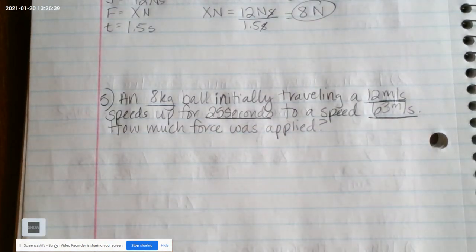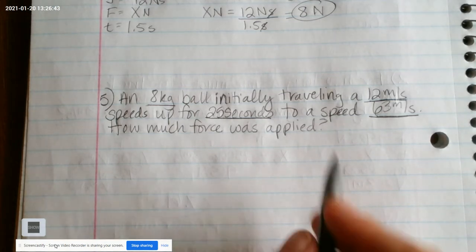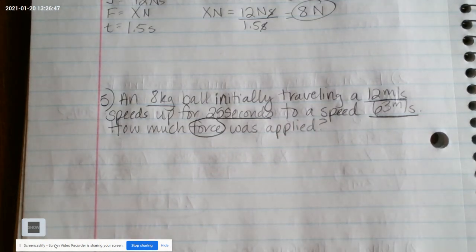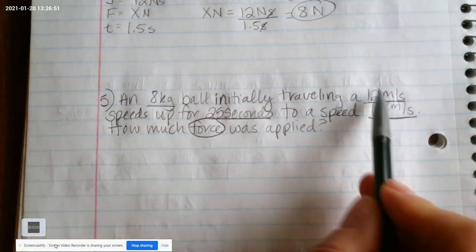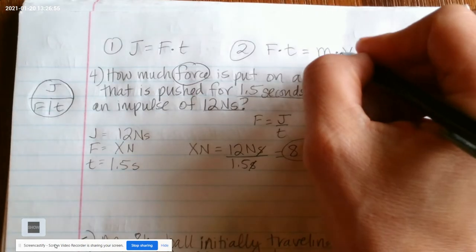They gave us two velocities. That's where that change in velocity comes in. How much force was applied? So they gave us a mass, a time, we're looking for force, and now we have two velocities. So that's what's really important up here. That's where that whole delta V comes in.